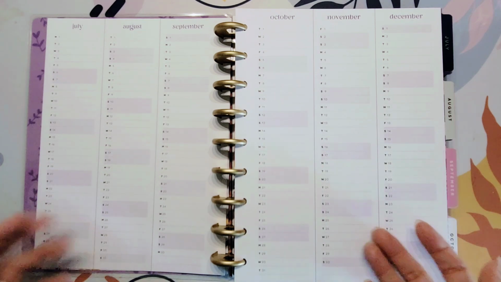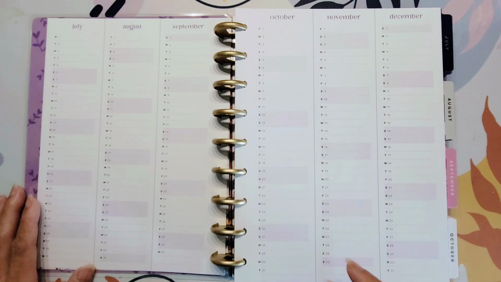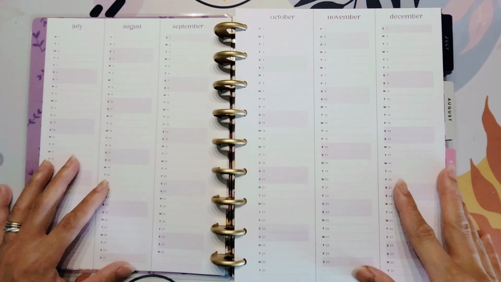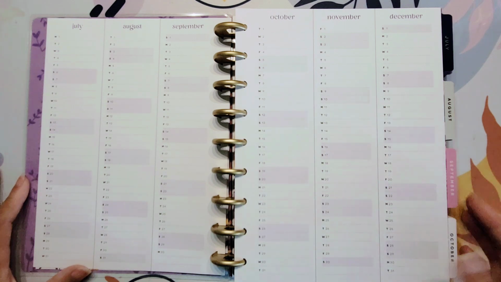I don't actually use these pages anymore. I did in the past, I would say 2021, 2022, 2023 even. I was using this as a future log to track all these future events.